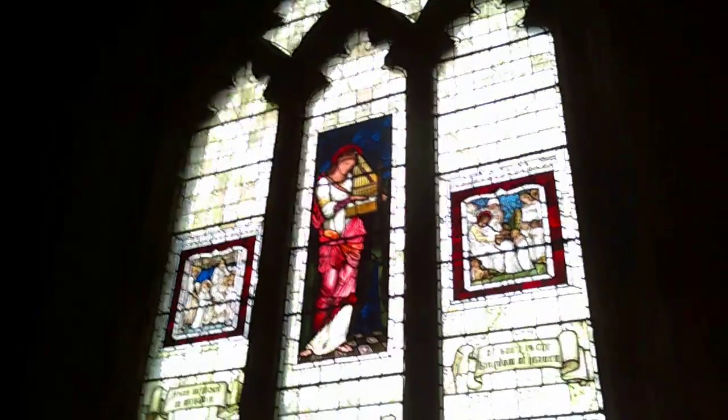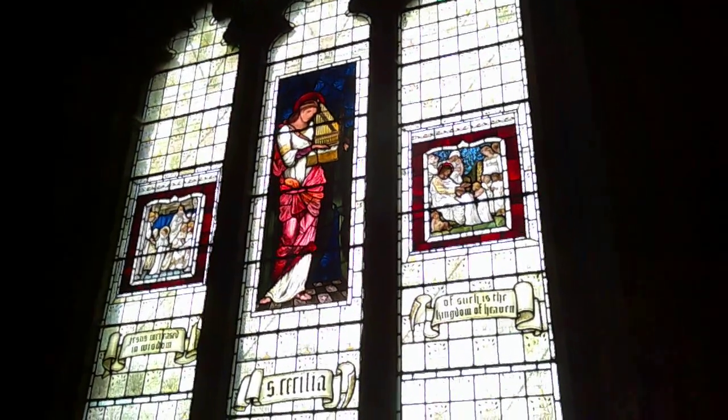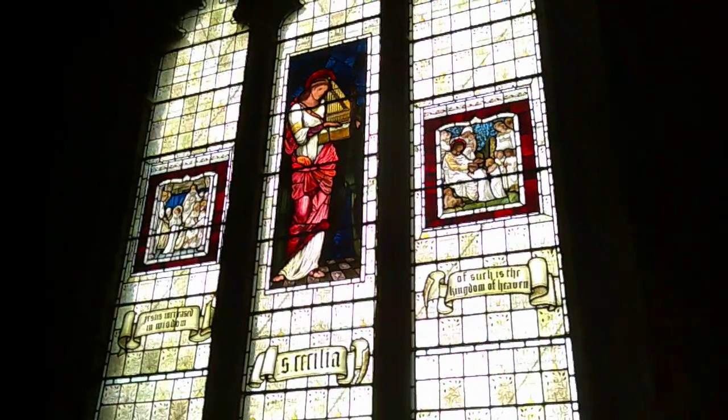A Victorian screen, not a lot to say about that other than George Gilbert Scott, really. South aisle, and again we've got nice windows, but the notable one here again is Burne-Jones, St Cecilia, and of such is the kingdom of heaven, and Jesus increased in wisdom, so Jesus, the boy in the temple.